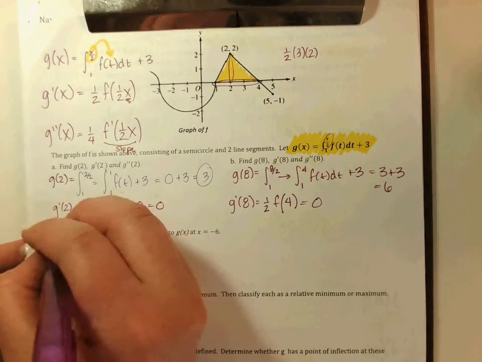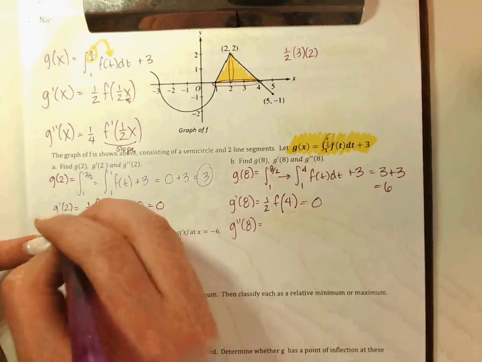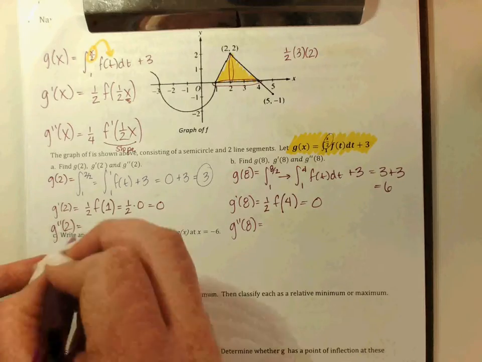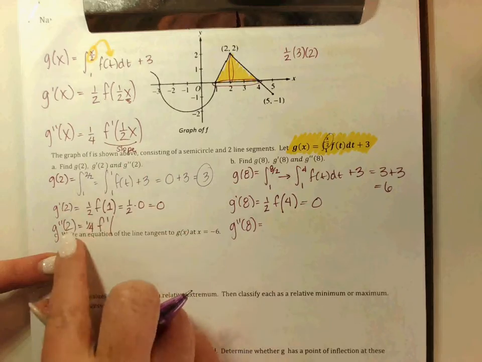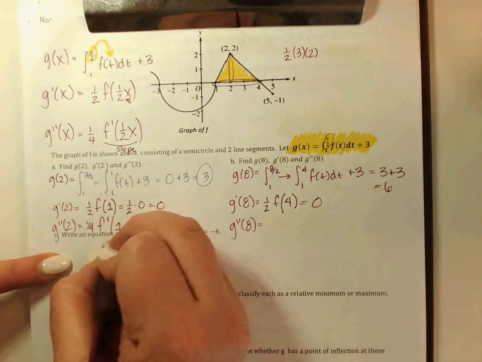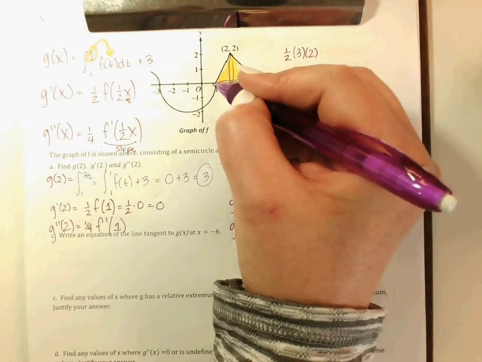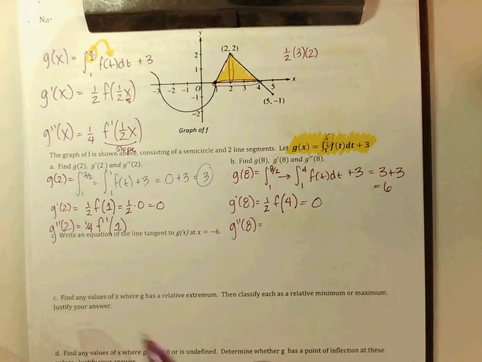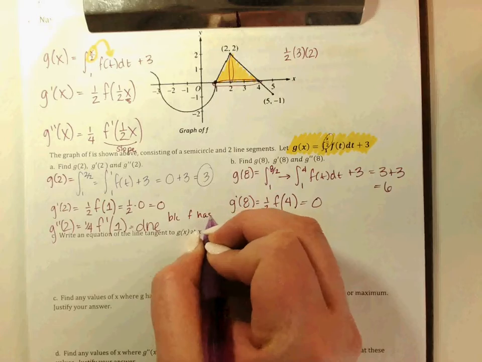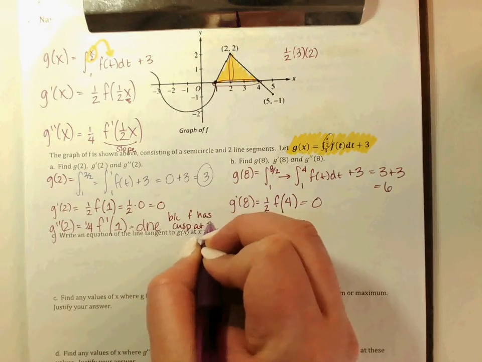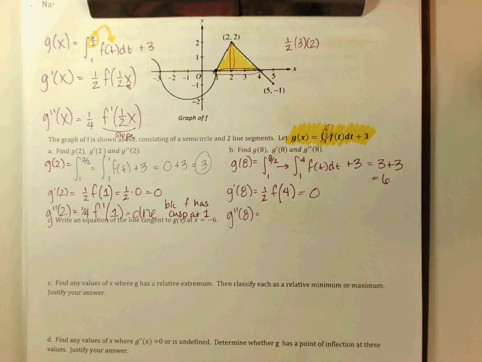So let's do g double prime at 2. Then we'll do g double prime at 8. 2 first. I'll have a 4th in the front. Then I'll have f prime of a half of 2. Half of 2 is 1. What's the slope of the graph at 1? Count the rise over run. DNE, because why? Cusp. Because f has a cusp at 1. Okay? F has a cusp. I can't actually take the slope there. Well, then I can't multiply it by a half or a 4th.